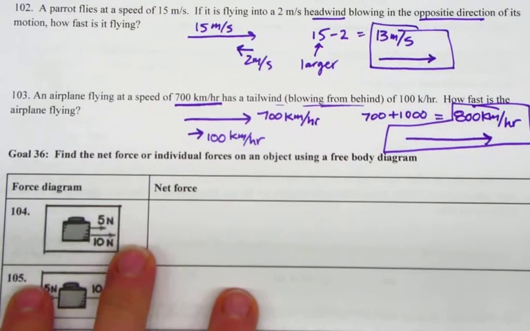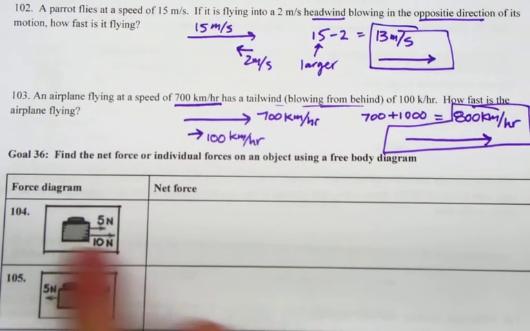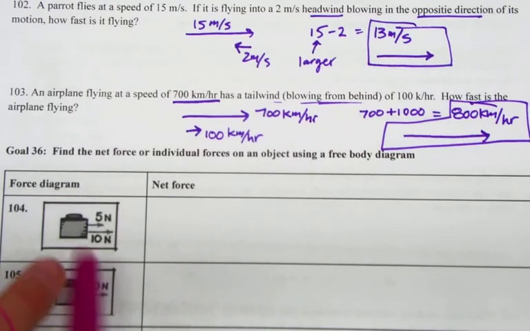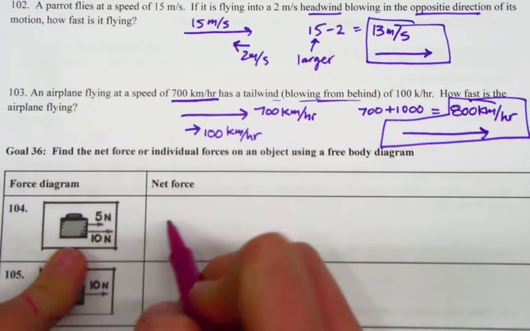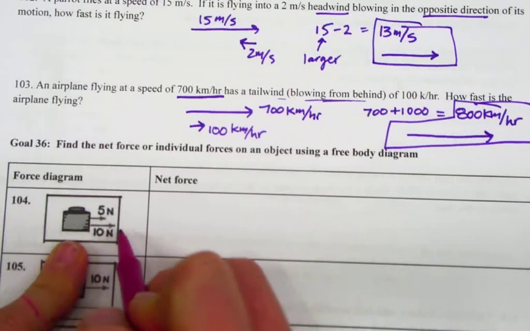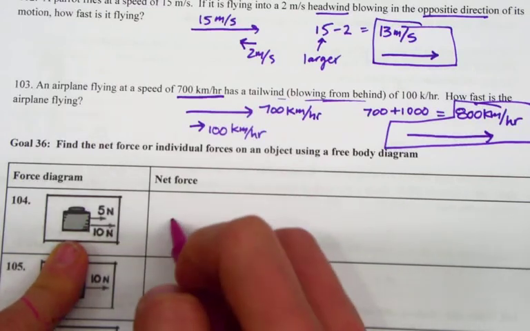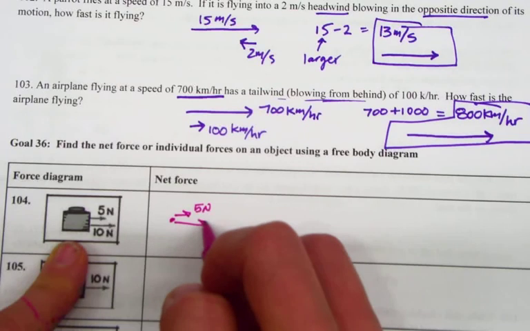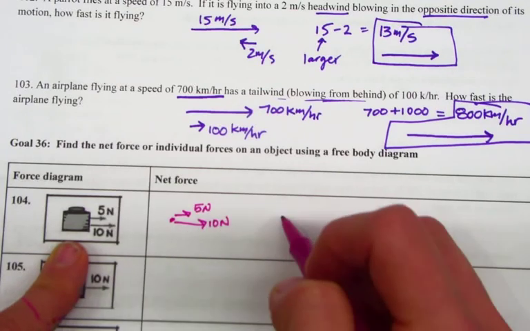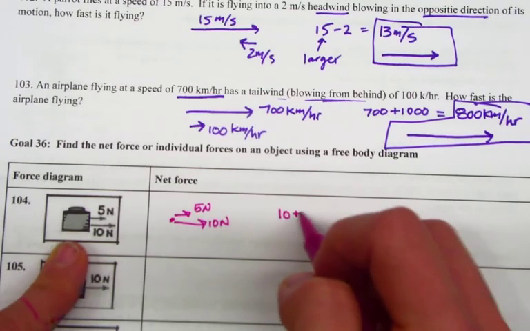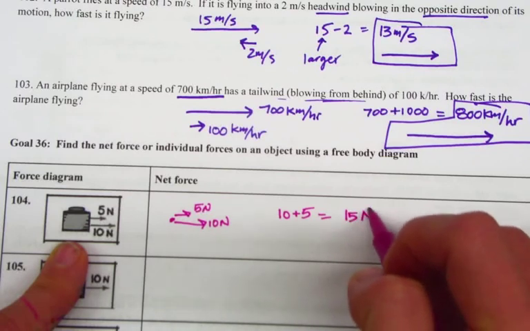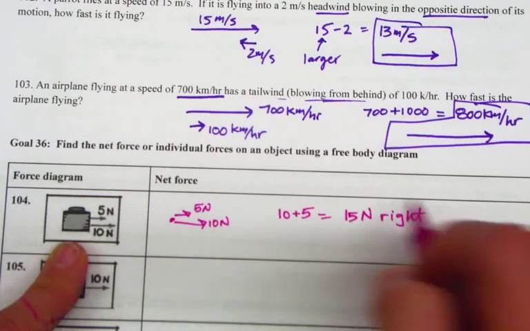So for 36, we want to be able to find the net force using a free body diagram. So if I take a look here, it looks like I only have two forces working to the right. So I have one here at 5 newtons. I have one here at 10 newtons. So since they're in the same direction, I add them together, and I get 15 newtons to the right.